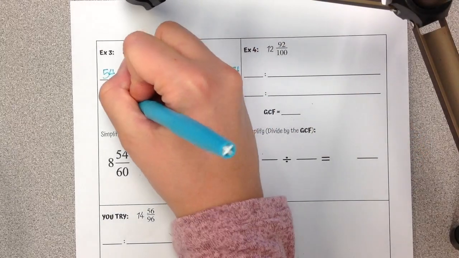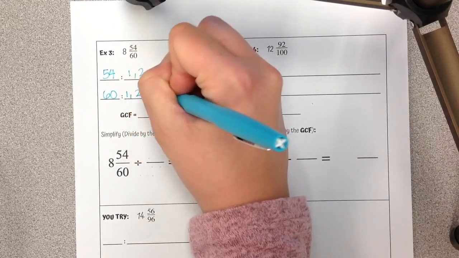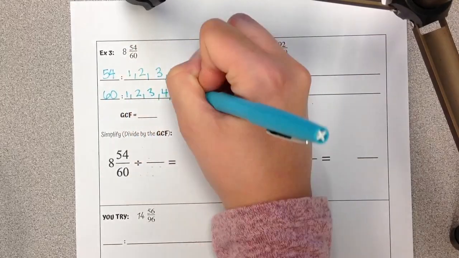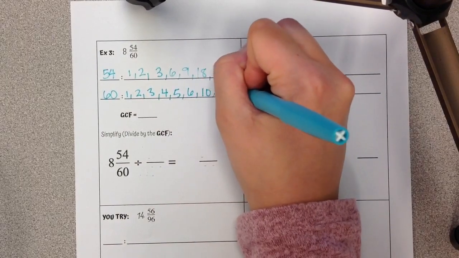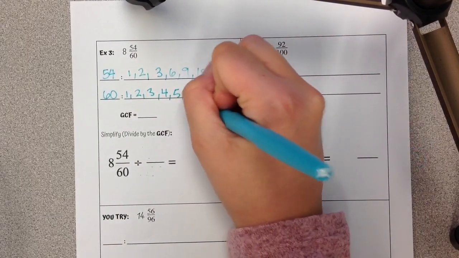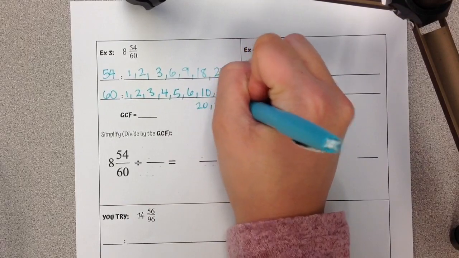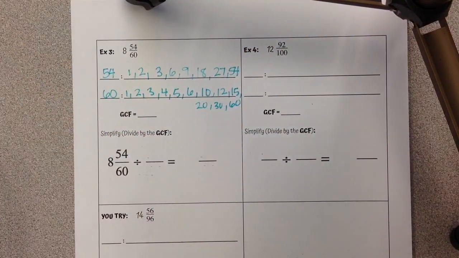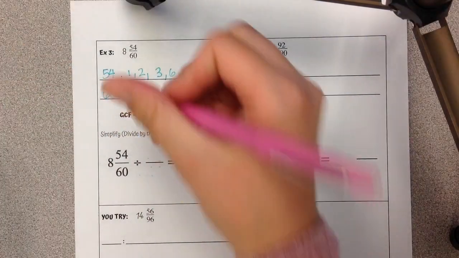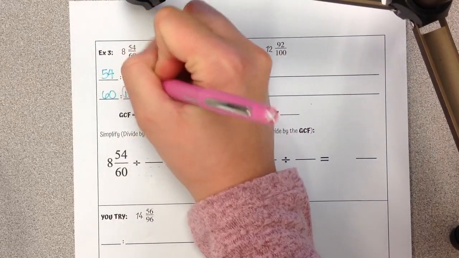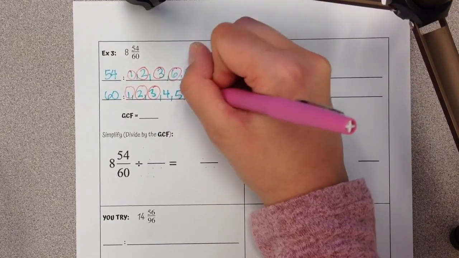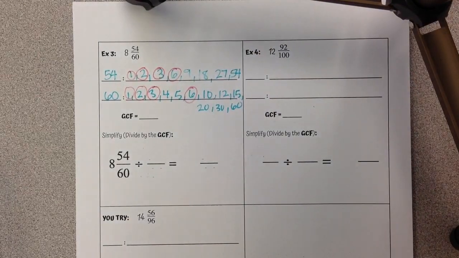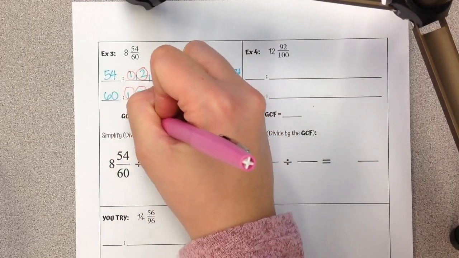And for 60, I have 1, 2, 3, 4, 5, 6, 10, 12, 15, 20, 30, and 60. Okay, so I have a lot of common factors here. I have 1, 2, 3, and 6. So my GCF is going to be 6.